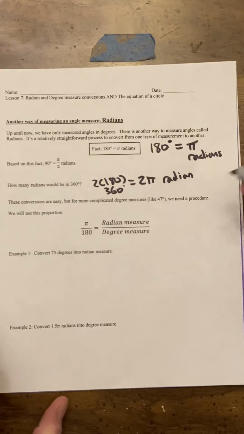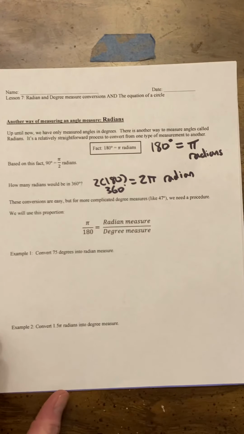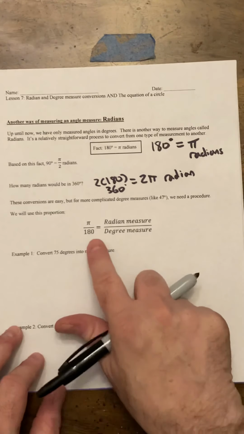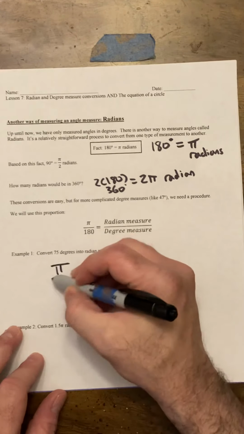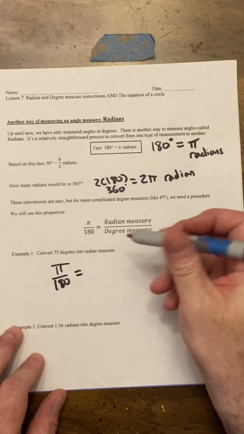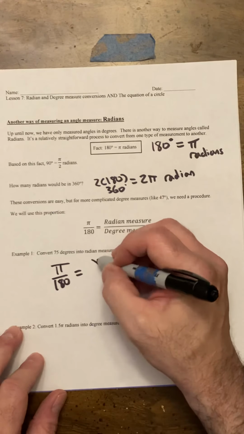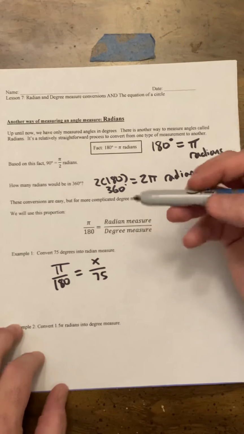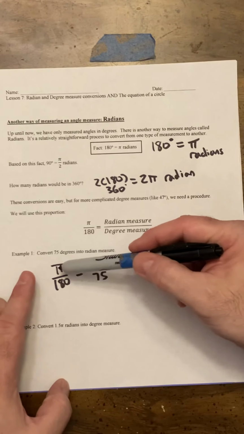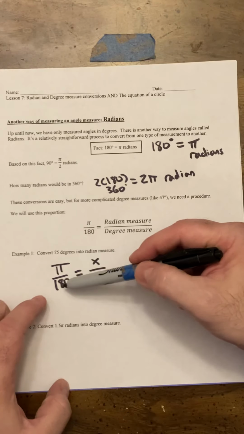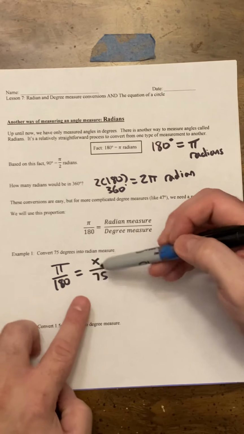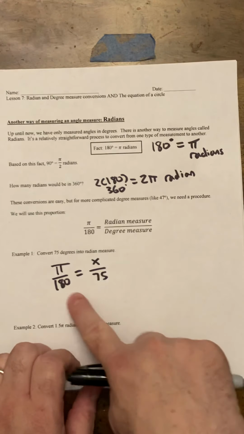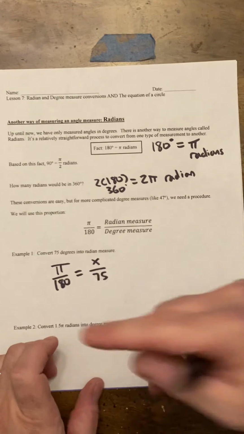Let's do a few so you can get the hang of it. Convert 75 degrees into radian measure. We start off with our proportion: pi over 180 equals, now we don't know the radian measure, so we put an x there, over the degree measure, 75. So you see what's happening here? Pi radians is to 180 degrees as this missing radian measure is to 75 degrees. You have the degrees on the bottom and the radians on top, as they should be.